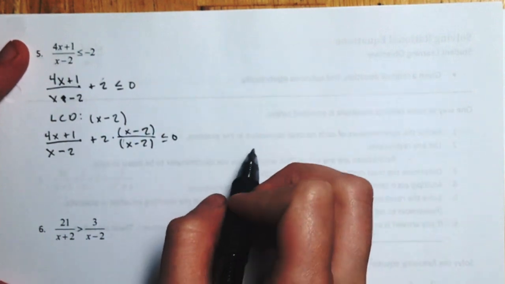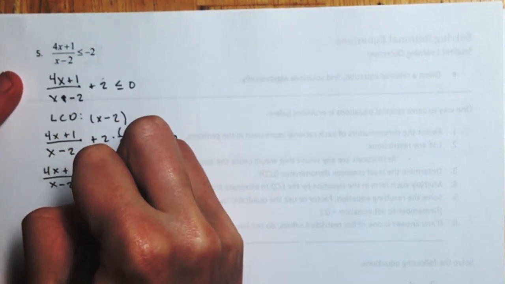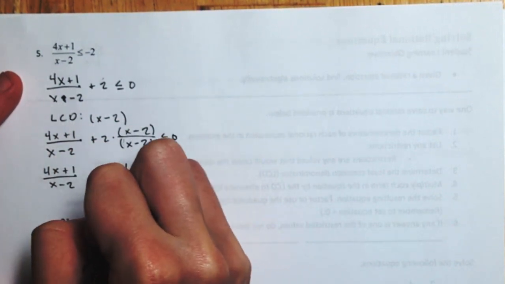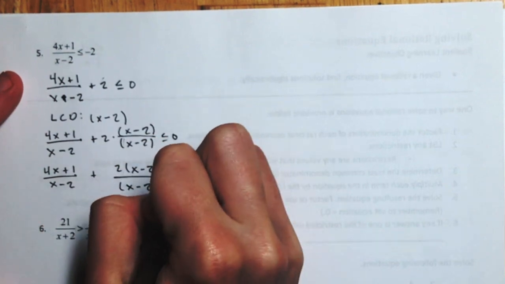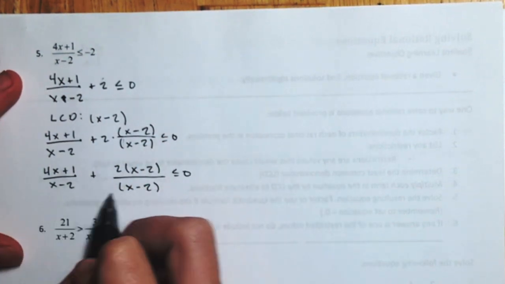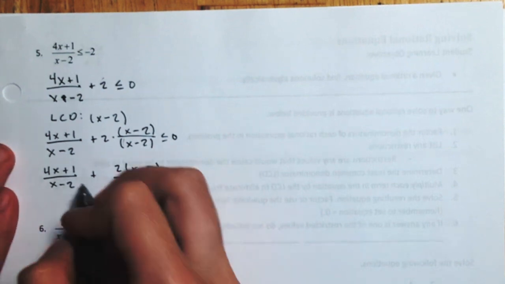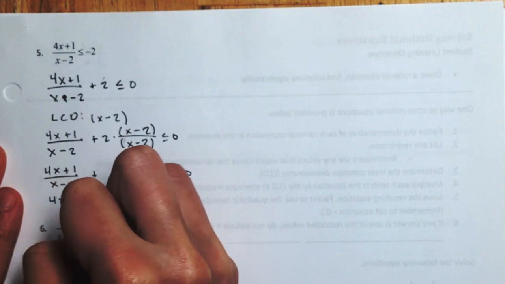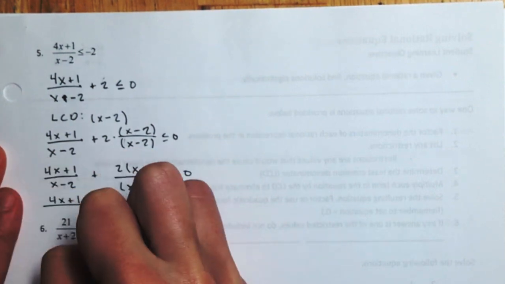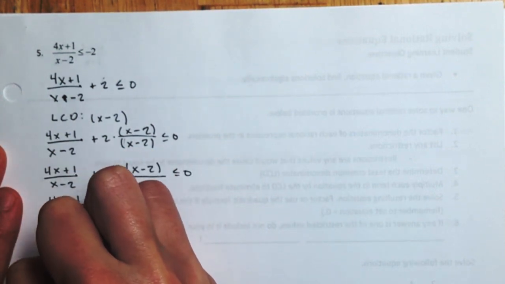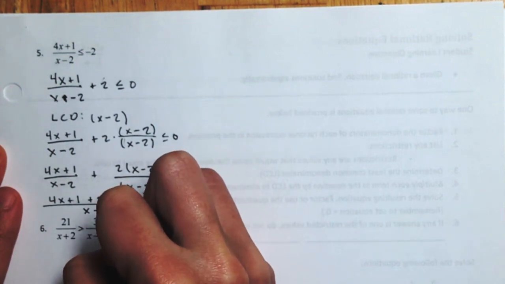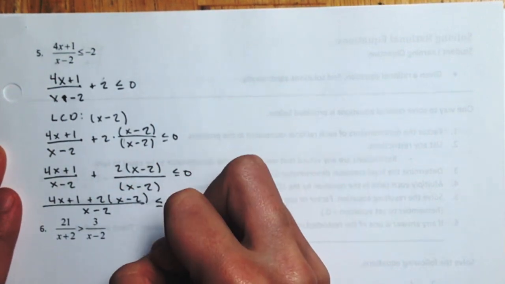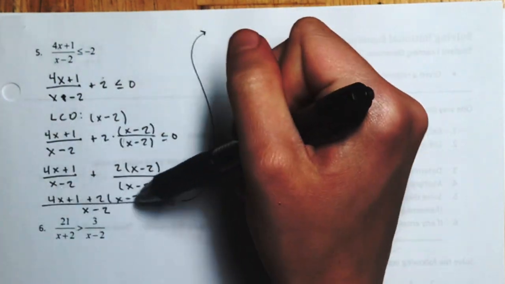So let's multiply through here. And we can now combine because we have the same denominator. All right, let's simplify here.